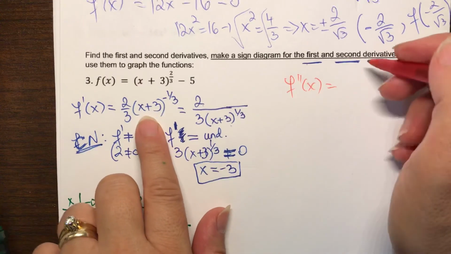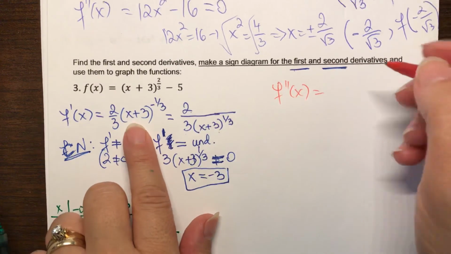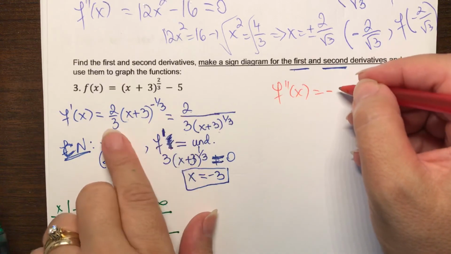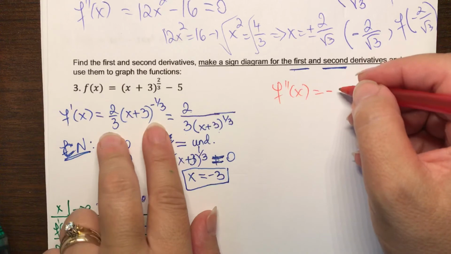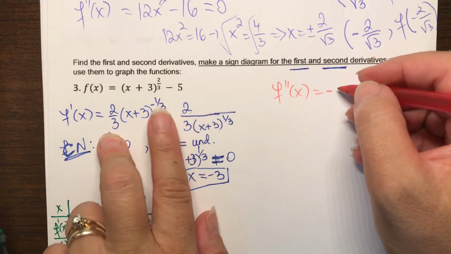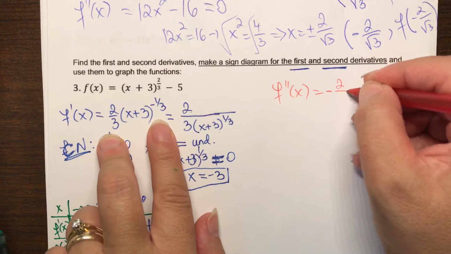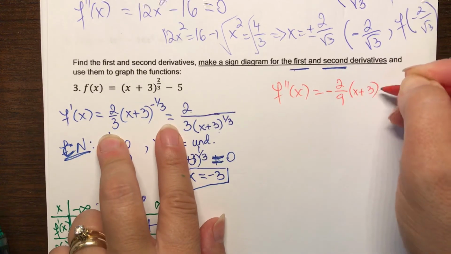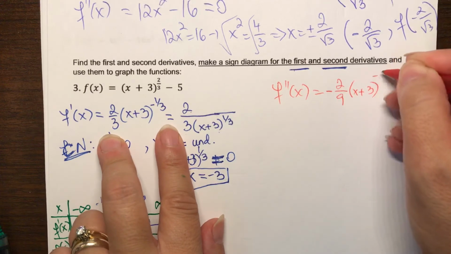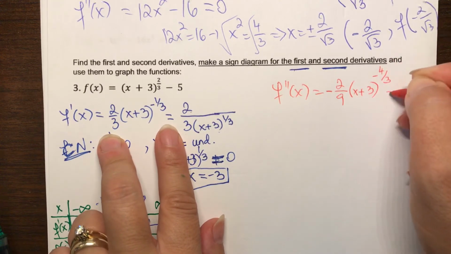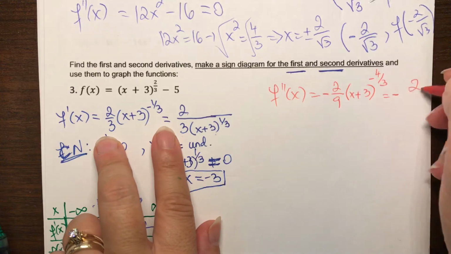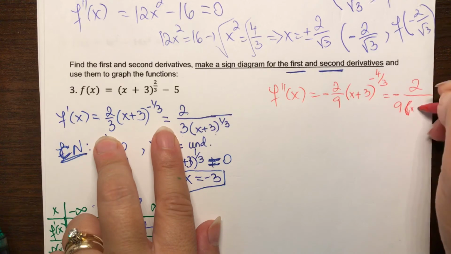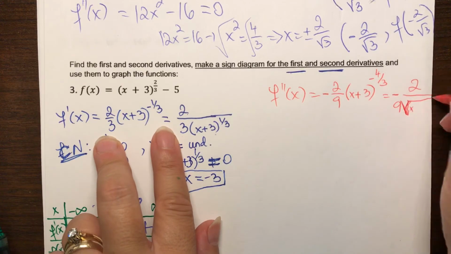So I'm going to take this version of it because it's much easier. So it's going to be a negative 2/3 times the negative 1/3 down, right? So I'm taking the derivative of this. So it's 2/3 times the negative 1/3 that comes down, that's negative 2/9, yes? Then x plus 3 to the 1 less than negative 1/3, that is negative 4/3.